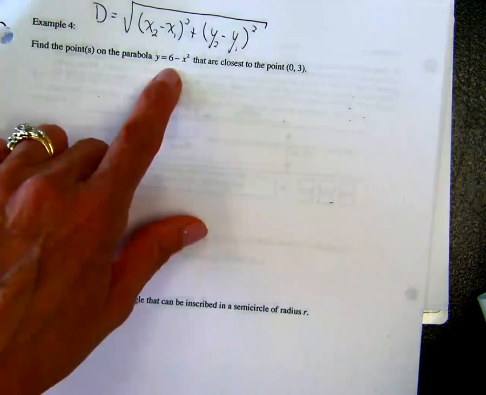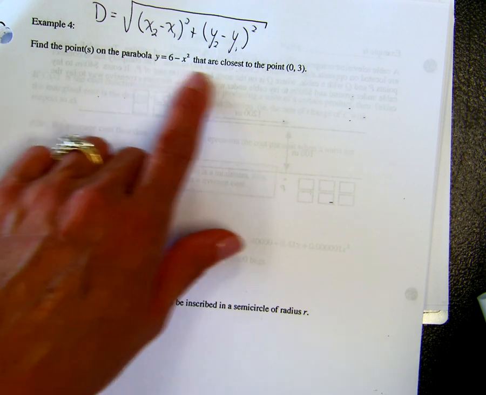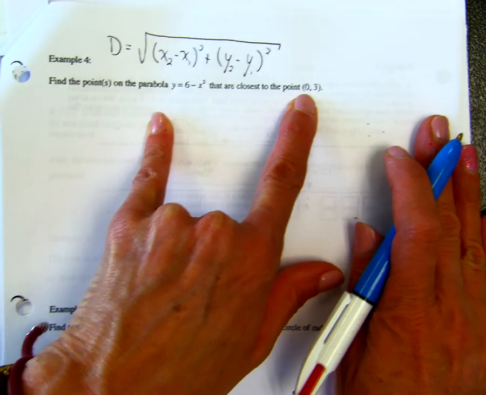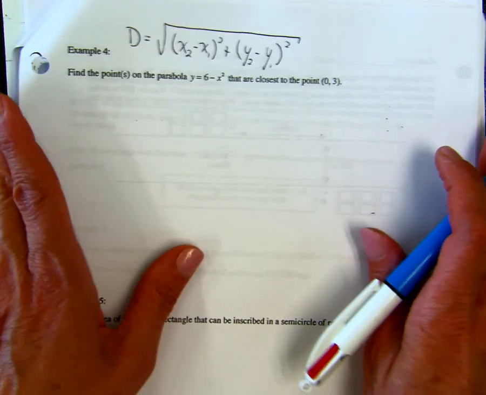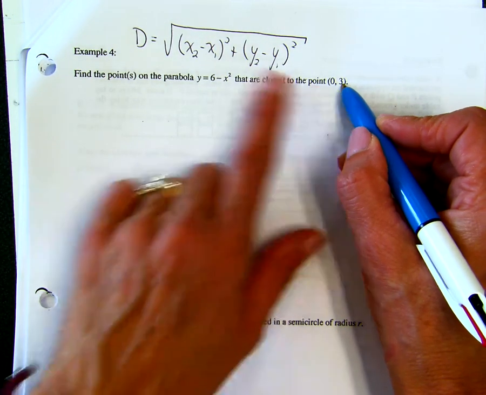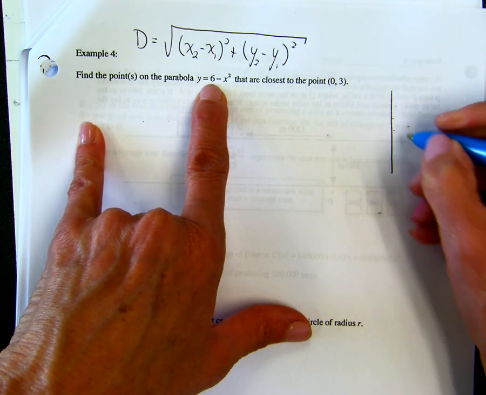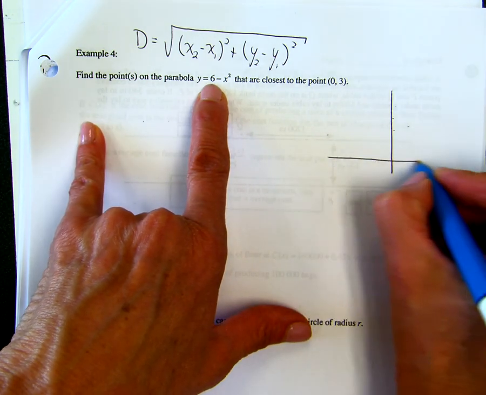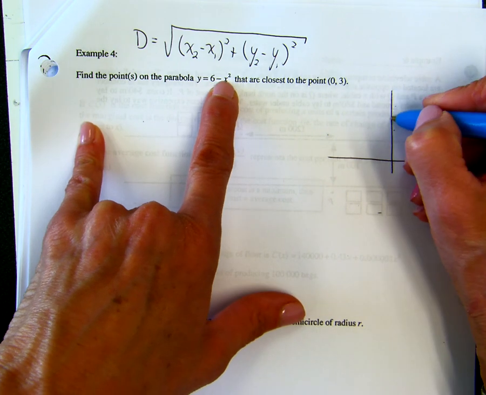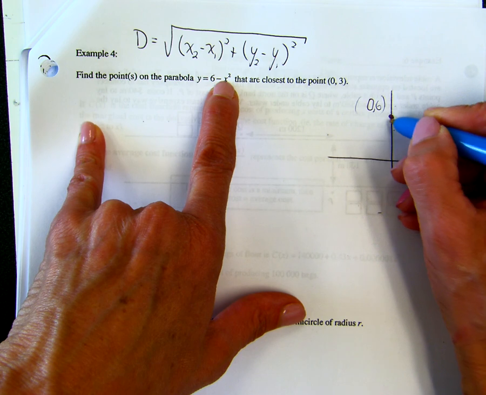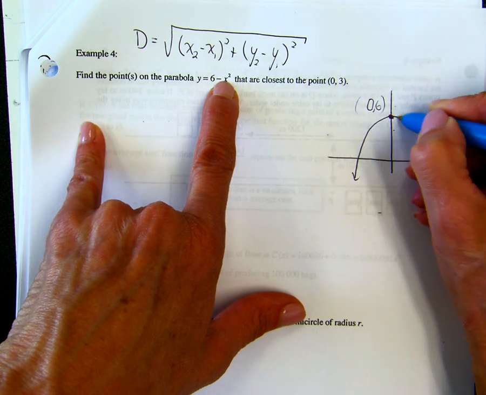Okay, find the points on this parabola, 6 minus x squared, that are closest to the point 0, 3. That is, we want to minimize the distance between this point and this parabola. Let's do a quick sketch. So, not going to do it too accurately, just accurately enough to know I've got a parabola with a vertex at 0, 6, and it opens down.